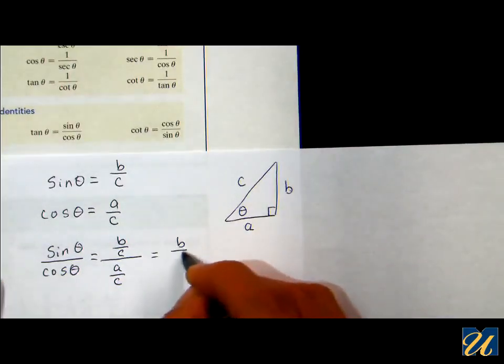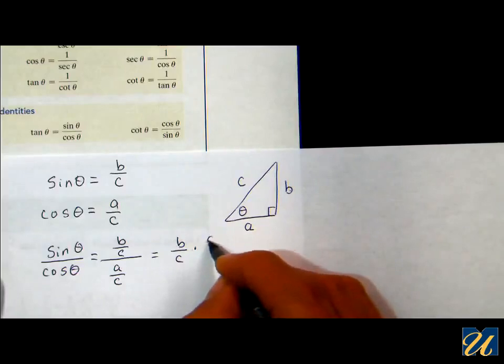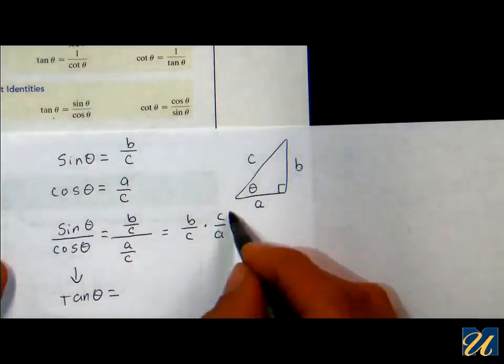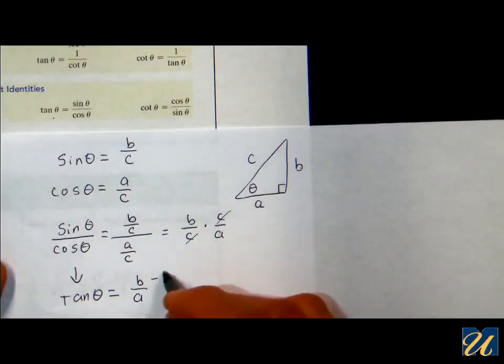Simplify that complex fraction. B over C times C over A. So the sine divided by the cosine, which here says tangent, the C's divide out, and you get B over A, which makes sense because this is the opposite and this is the adjacent length of the side of the triangle for the angle theta. So it's consistent that it works in that way. And the cotangent here is in a similar fashion defined the same way.